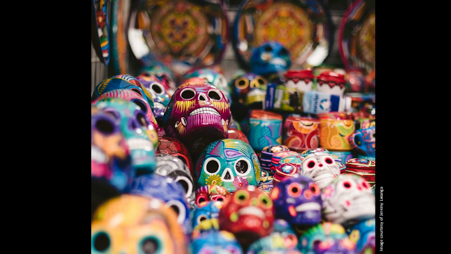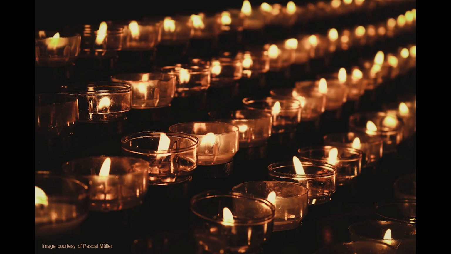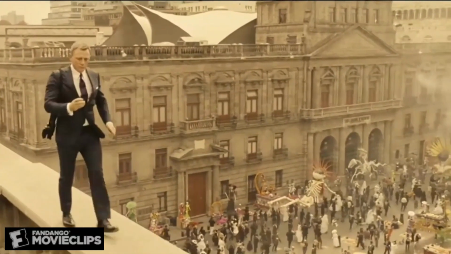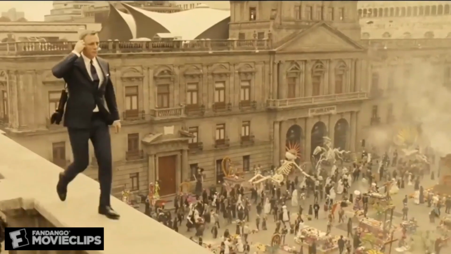So whilst we might think of Halloween as a secular festival, its origins are from All Hallows Eve, the beginning of All Hallowtide, and the period when the Catholic Church in particular remembers the dead. You may be familiar from the Disney film Coco or the Bond film Spectre with the celebrations of the Day of the Dead. You might also have carved pumpkins for Halloween, which is great fun.